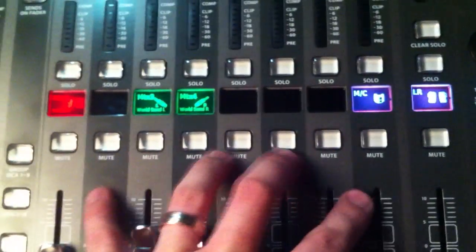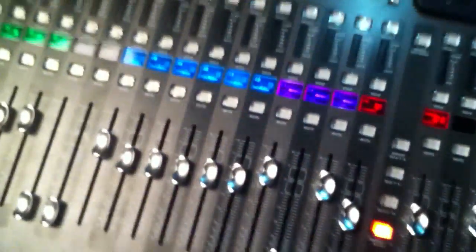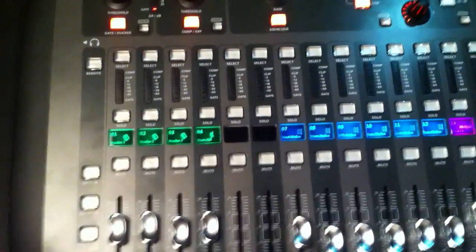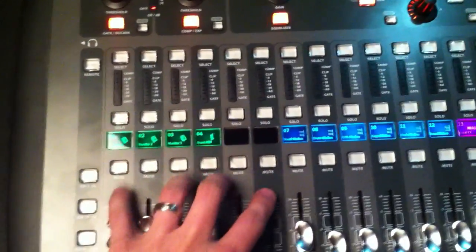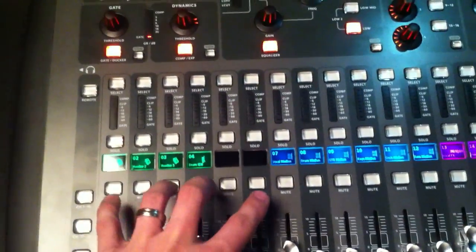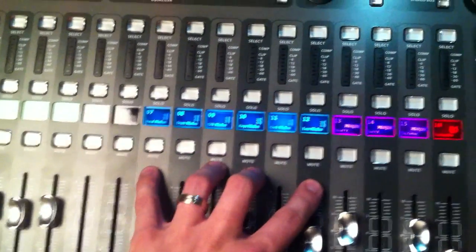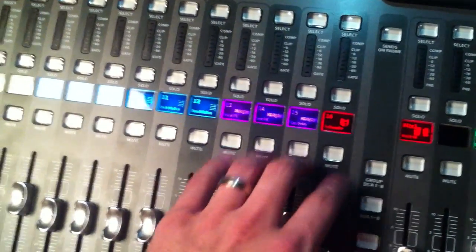We also have our matrix. So we have 6 matrix that we can configure to any output, but that's usually for sends off the master fader. So if we go back over here, I have mine set up so there's 6 pre-EQ or post-EQ that they're basically pre-fader, 6 groups or subgroups, and then 4 post-fader sends.